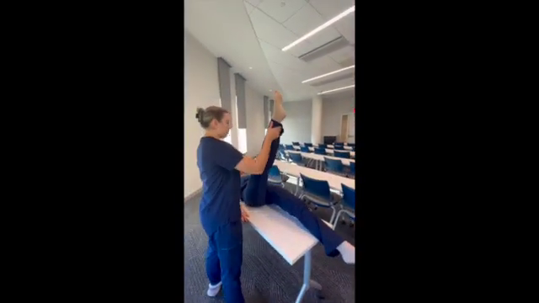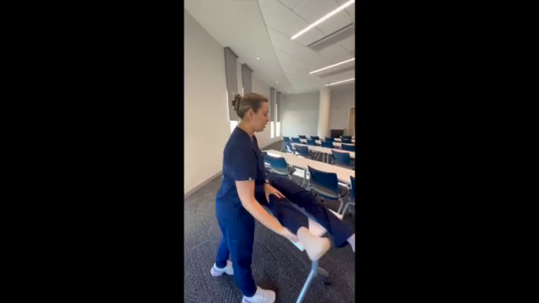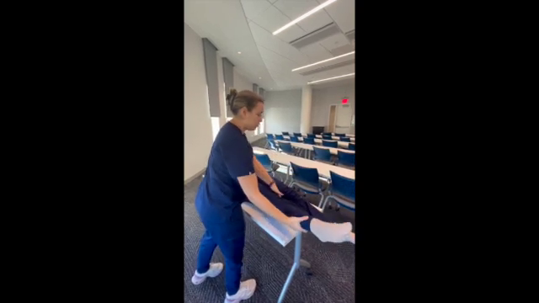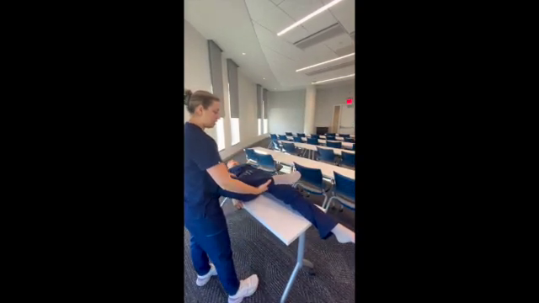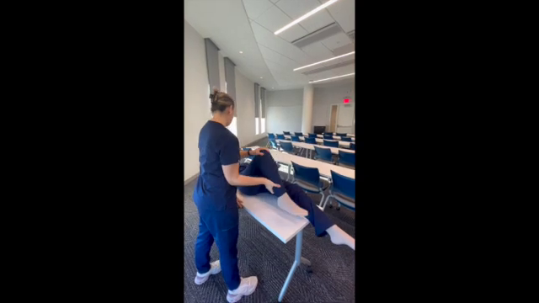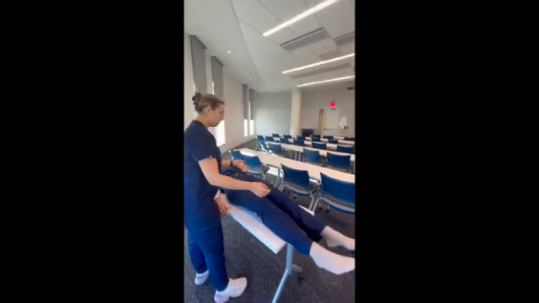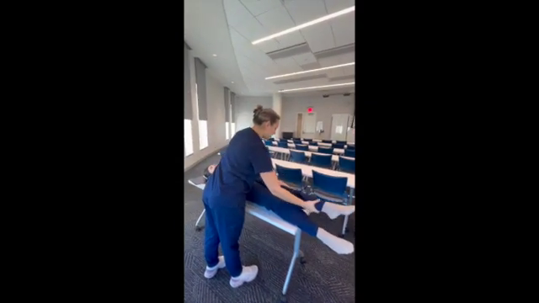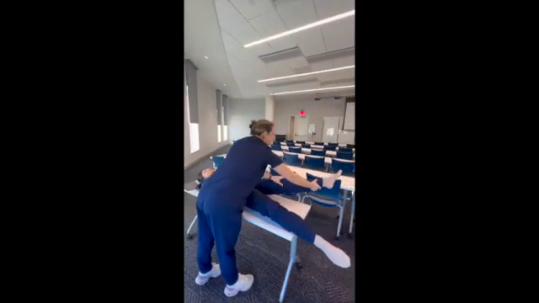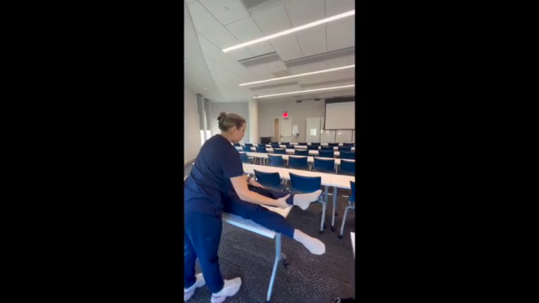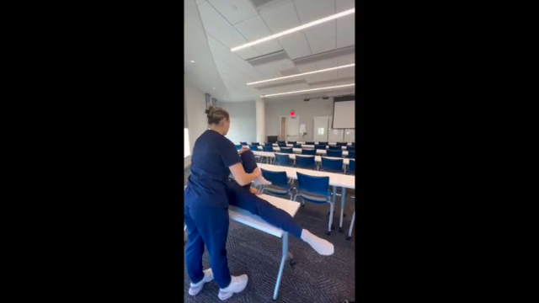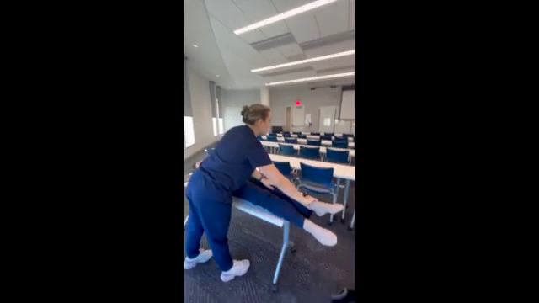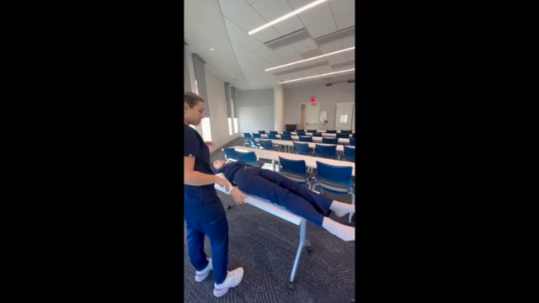So I'll lift her leg all the way up, okay? Going to abduct it, going to adduct it, and I'm going to externally rotate it and internally rotate it. You okay? I'm going to do the same on her left. I'm going to lift her leg all the way up. Okay. Going to abduct it, adduct it, going to externally rotate it, and internally rotate it. And lay it back down. And now we'll perform those motions against resistance.